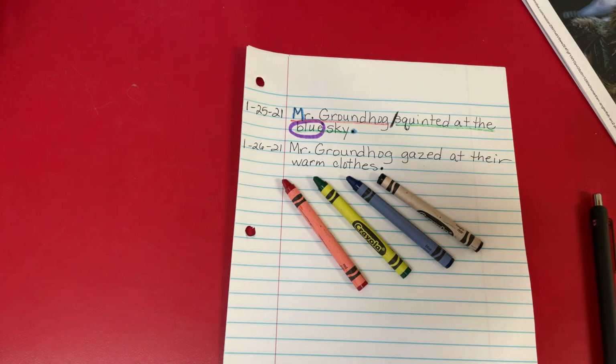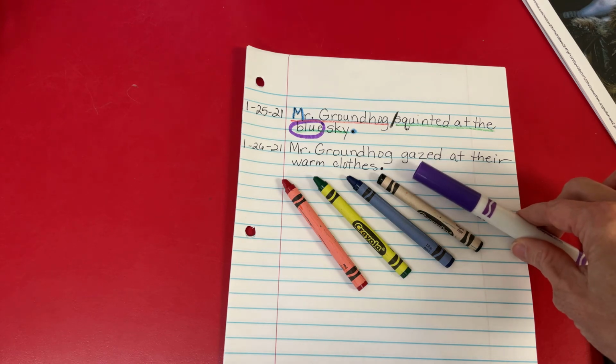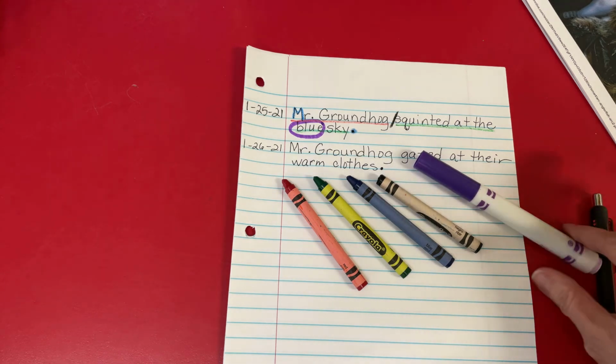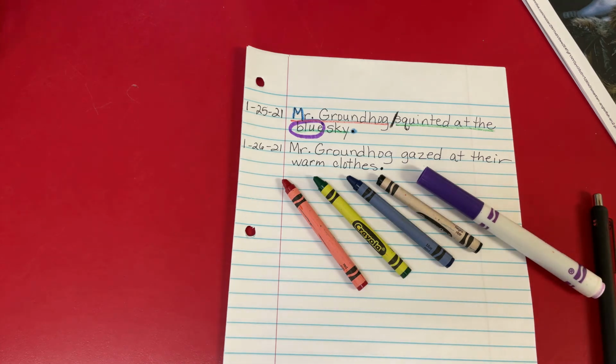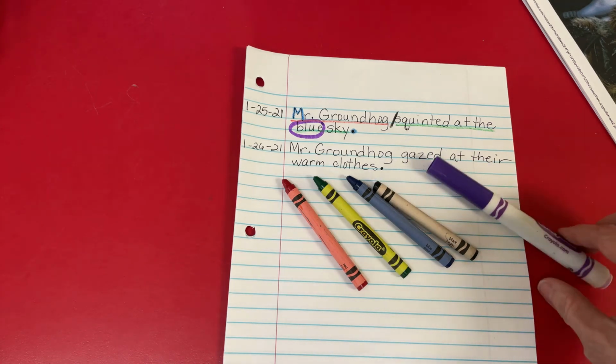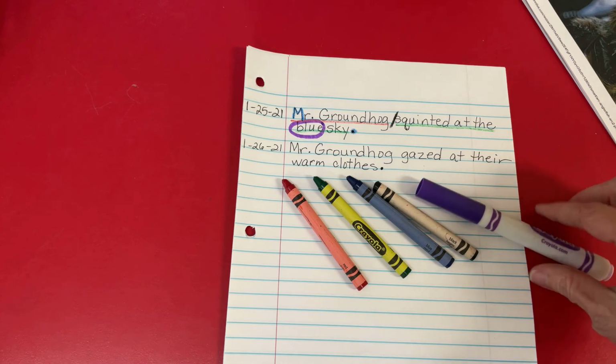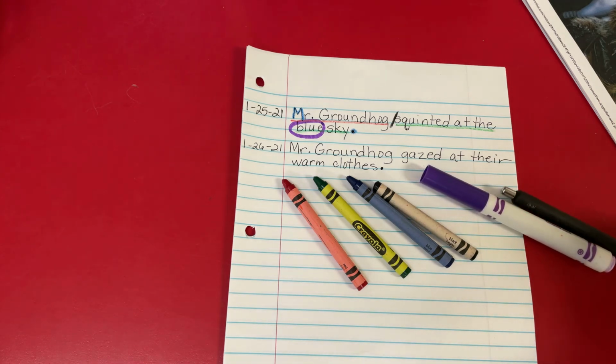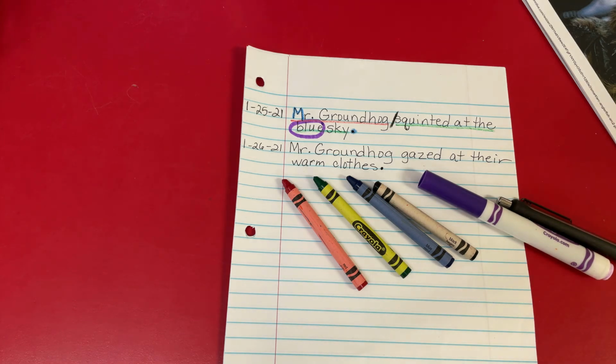And we have, this is my purple marker because I did not have a crayon. You're going to use your purple crayon to circle our adjective, our describing word. An adjective is a word that describes a noun. So yesterday our adjective was blue. Today it is warm. So we will come back tomorrow and find out a little bit more about Mr. Groundhog.